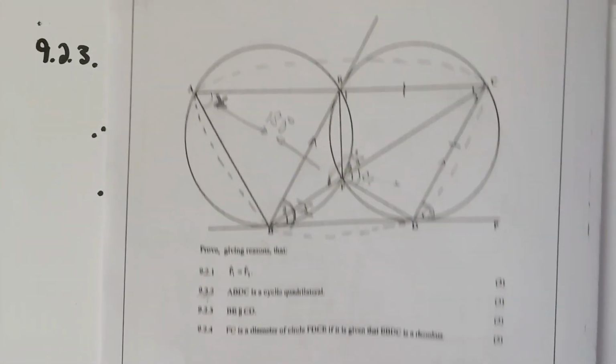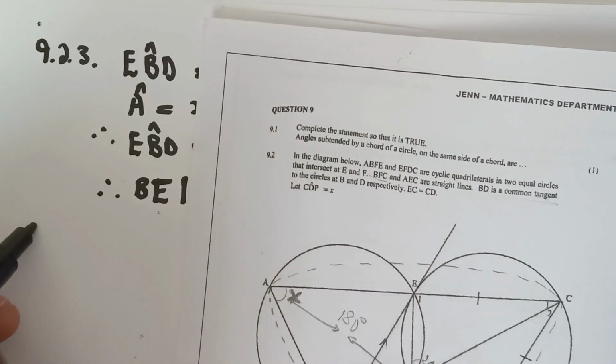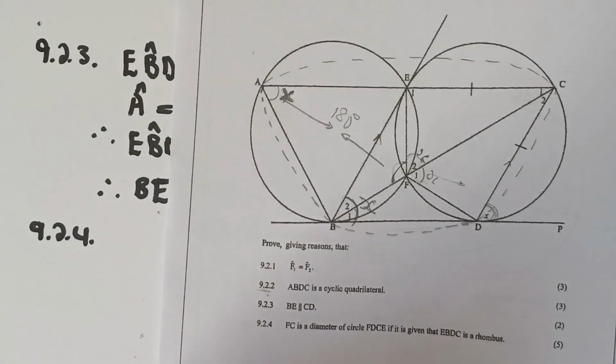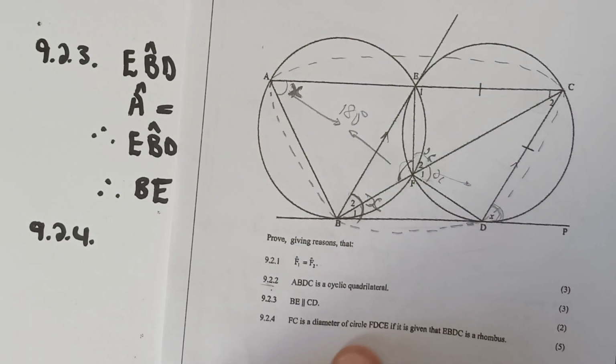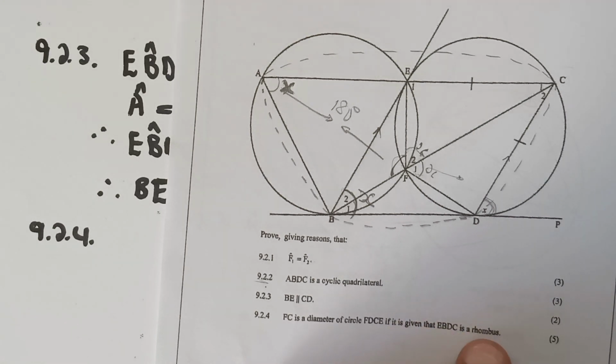They say here, 9.2.4: prove, giving reasons, that FC is the diameter of circle FDCE if it is given that EBDC is a rhombus.